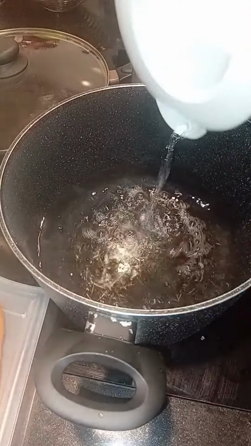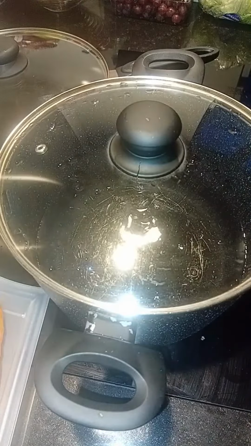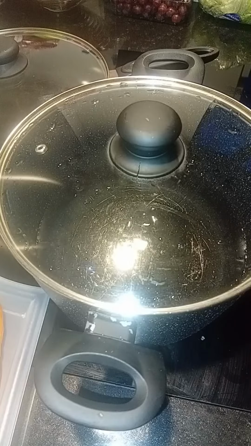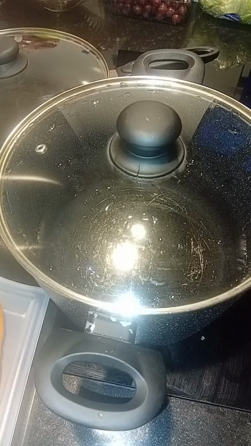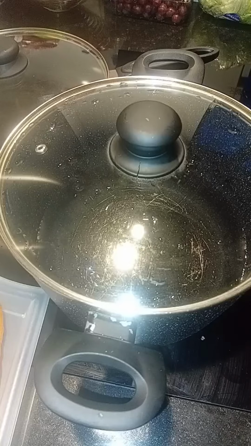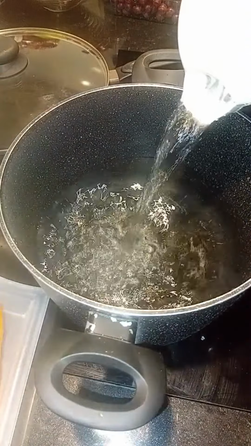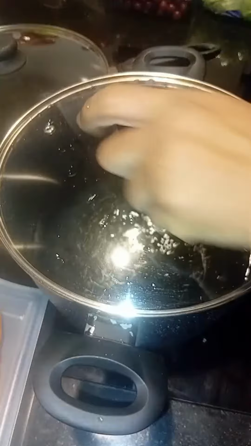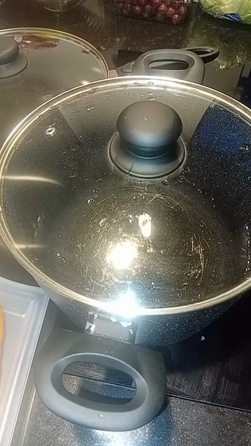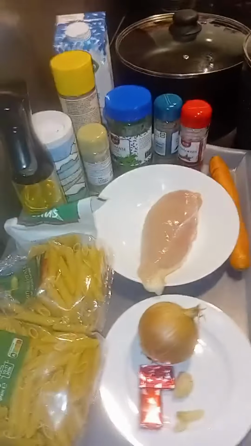So we are going to add water. Add water in your cooking pot and cover it and bring it to a boil. So I'll add a little more water. So as the water is boiling now, we are going to start to prepare the ingredients we are going to be using.